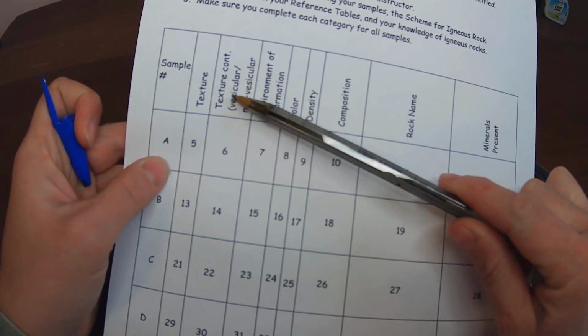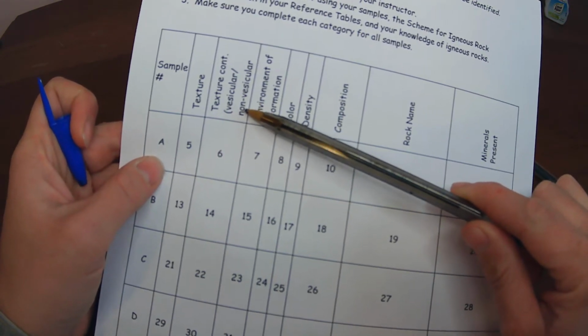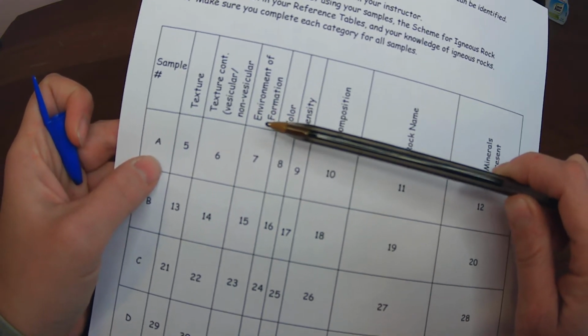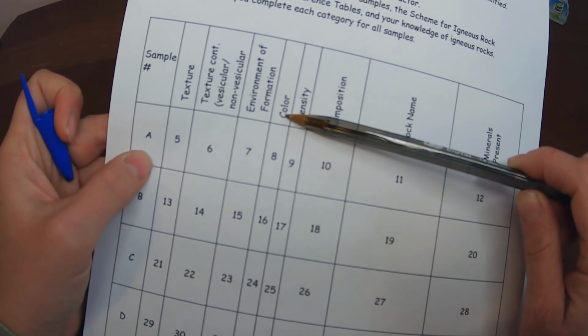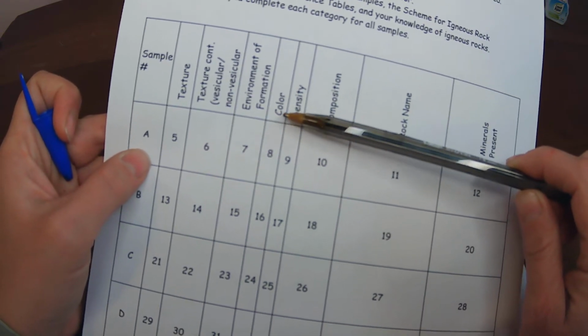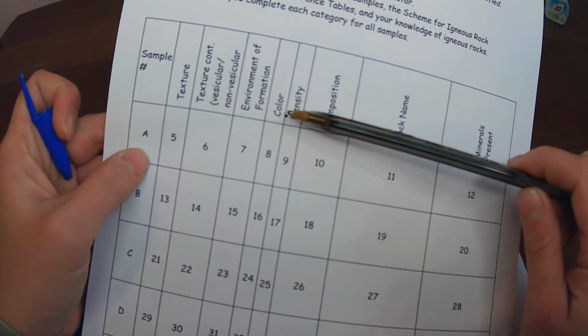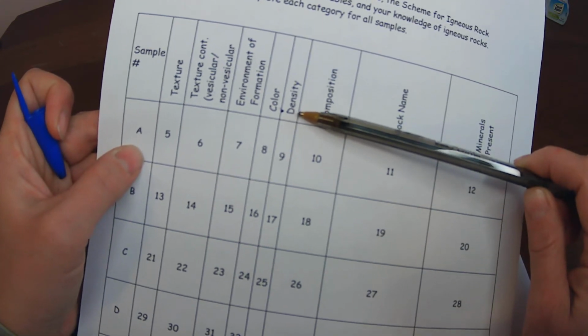You're going to determine its texture. Remember, vesicular means gas pockets, non-vesicular means no gas pockets. Environment of formation, intrusive or extrusive. Color, if you're on the right of the word color on the reference table, it's considered dark. If you're on the left, you'll have lighter color. Same with density. On the right, high density, left, low density.